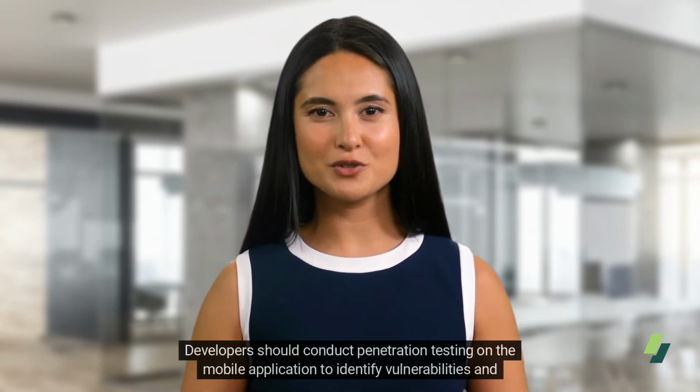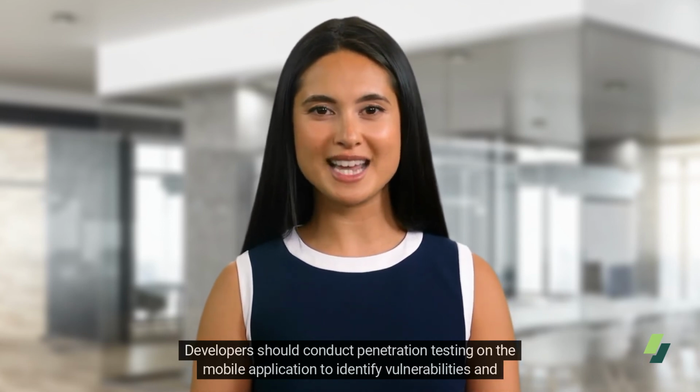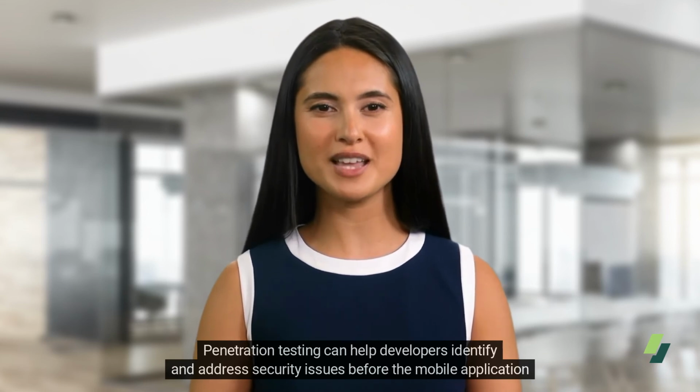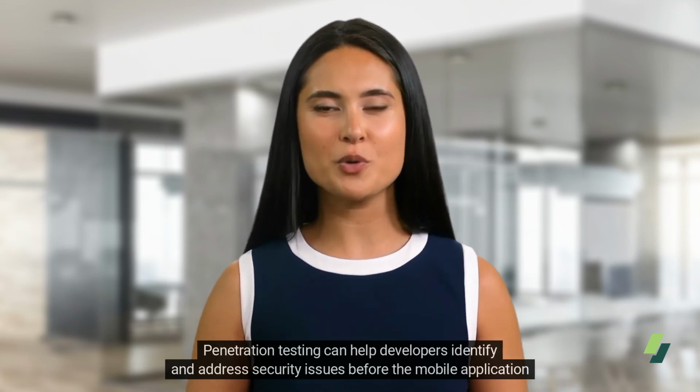Penetration testing. Developers should conduct penetration testing on the mobile application to identify vulnerabilities and weaknesses in the application's security. Penetration testing can help developers identify and address security issues before the mobile application is released to the public.